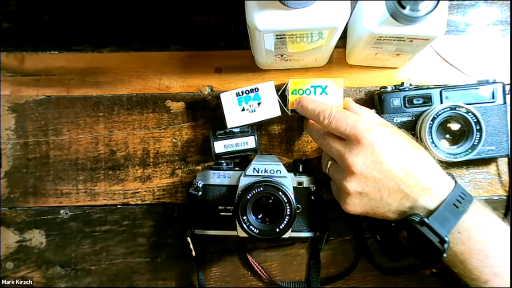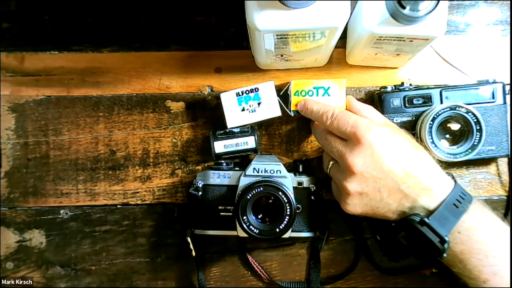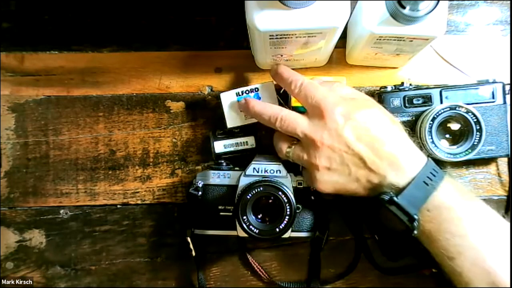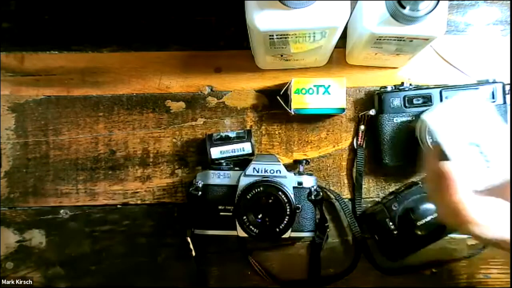One of the things that's important here, and it won't make much sense tonight, but it will, is this designation of 400. That 400 refers to what they call the speed of the film, the sensitivity, how sensitive that film is to light. 400 speed film is considered kind of a universal. You can use it outdoors, you can use it indoors. It's a good overall film to use.